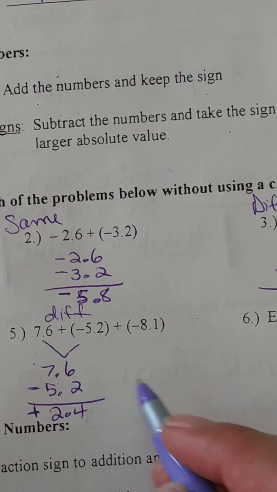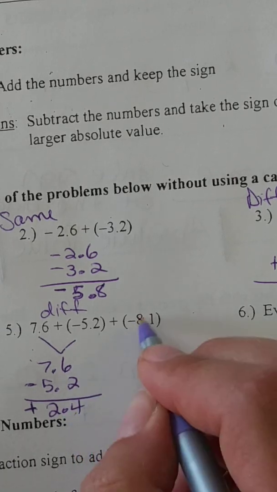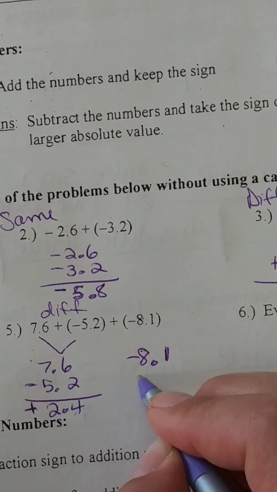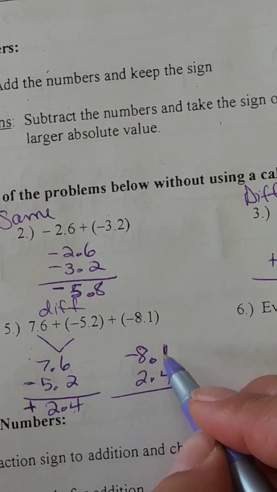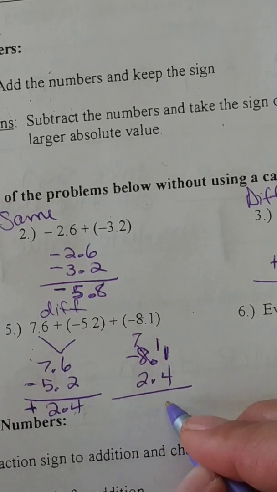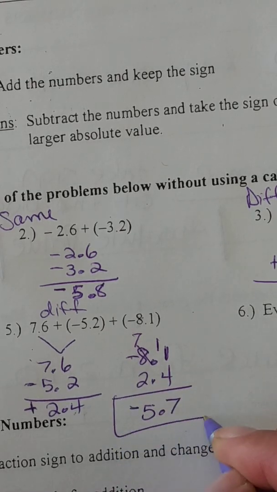Now I'm going to take that number, and these are different, so we have to do the difference again. Bigger absolute value goes on top. And I'm going to have to borrow for this one. There's more negatives, so the answer is negative.